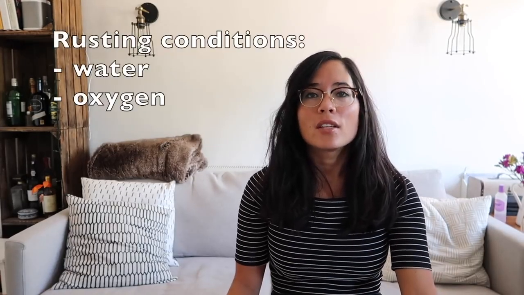What conditions are needed for rusting to occur? You very much need two conditions. You need oxygen and you need water. Now there are lots of ways in which we can help prevent rusting from occurring. There are the cheaper ways like painting or adding oil or grease to something like a bicycle chain, and that provides a barrier method, so it actually prevents the water getting in.